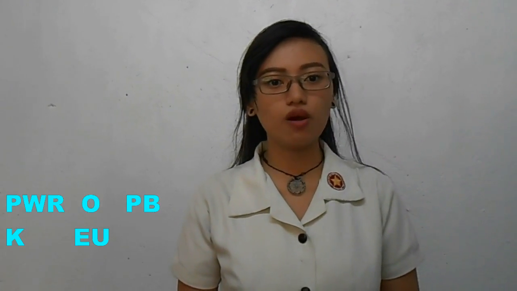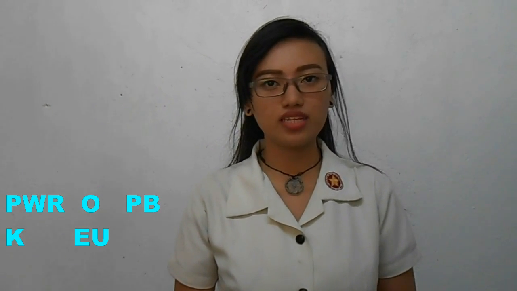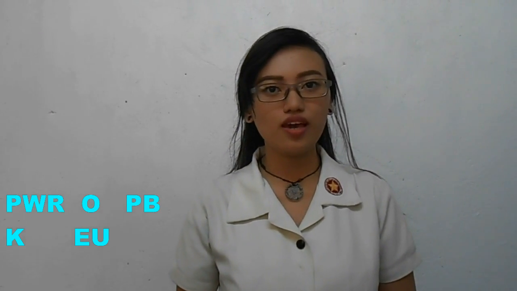Bronchi. Bronchi is a tube stemming off of the end of the trachea. Each tube is connected to a lung. The machine shorthand for bronchi is initial PWR, vowel O, final PB, initial K, vowel EU.